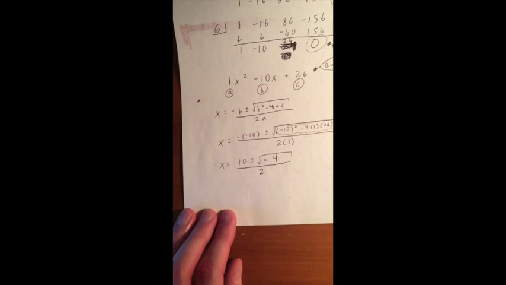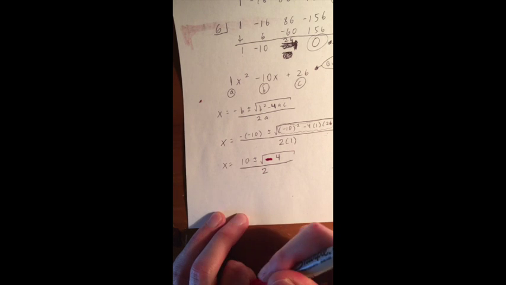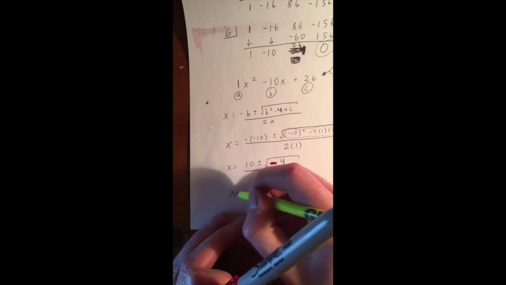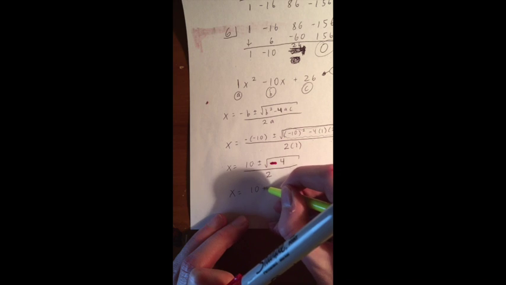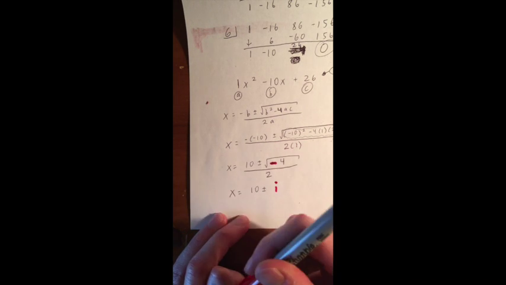Okay, we'll do a little mini skip here. Let's skip a little step. I have a negative inside of a square root. So what should I do? What letter should I pull out? Should pull out an i, okay? So x equals 10 plus or minus. Now I'm going to have an i somewhere in here, so I'm going to write my i in red.